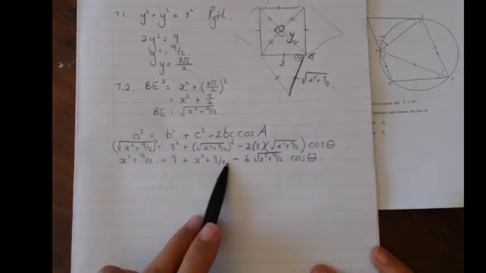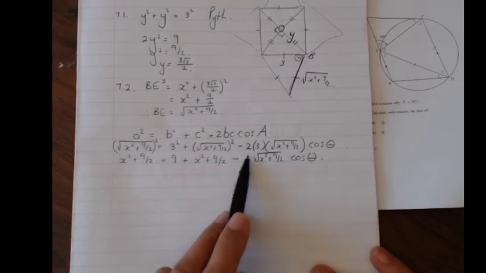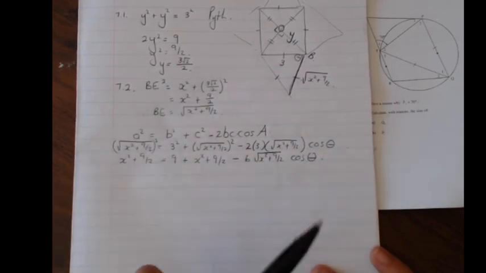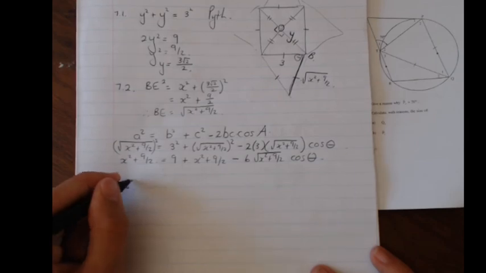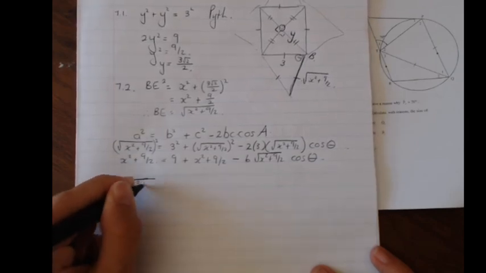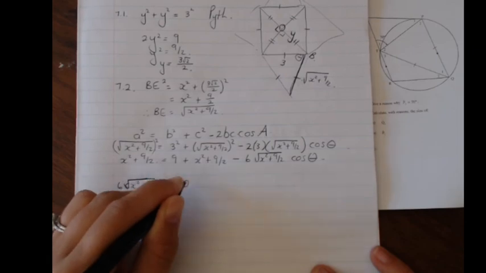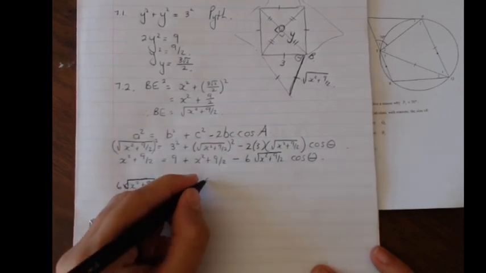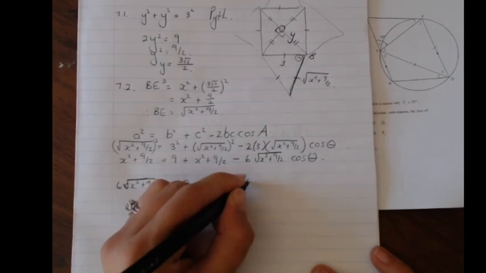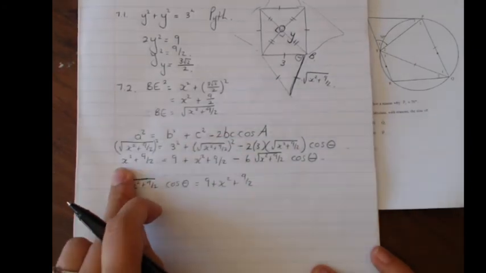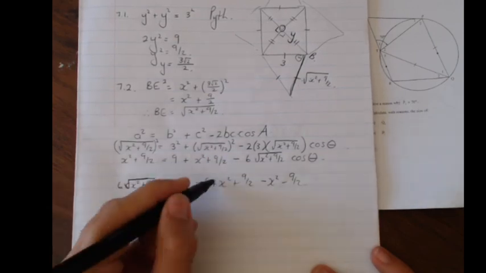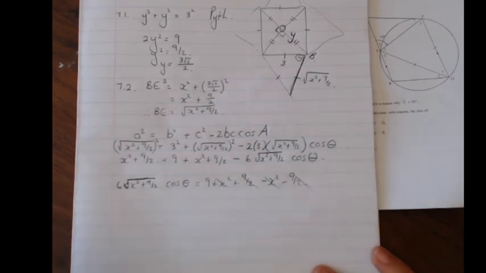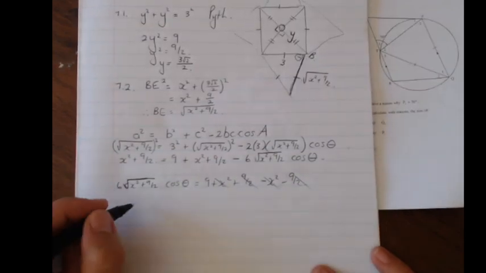Okay, let's take this over to that side, because I want to get cos alone, and I see it's negative here. So I'm going to jump this to the other side. I have 6 root of x squared plus 9 over 2 cos theta. And then on this side I have 9 plus x squared plus 9 over 2. And then I bring this over here, so I have minus x squared minus 9 over 2. X squared minus x squared is nothing. 9 over 2 minus 9 over 2 is nothing. So now I just have this.